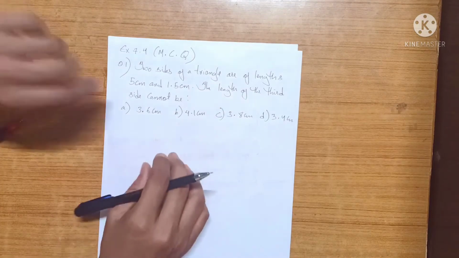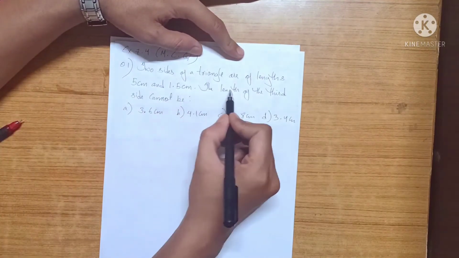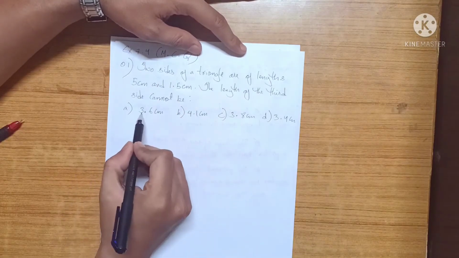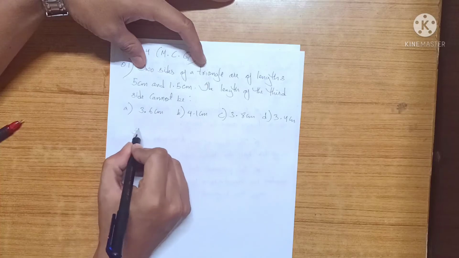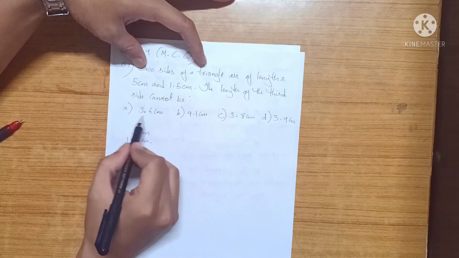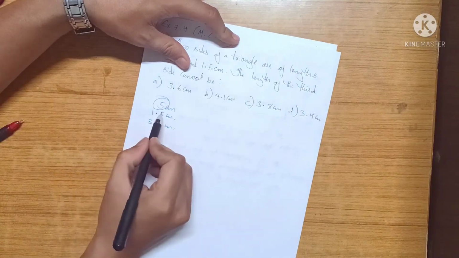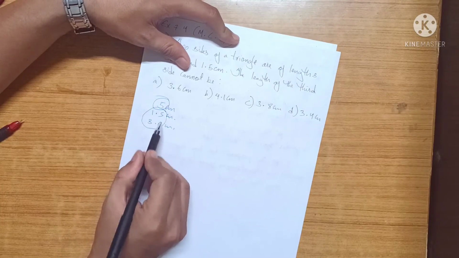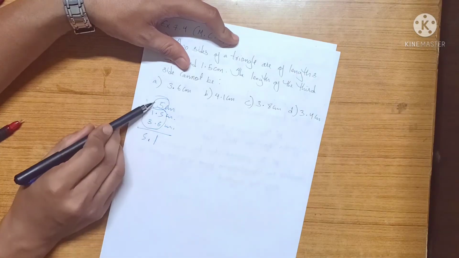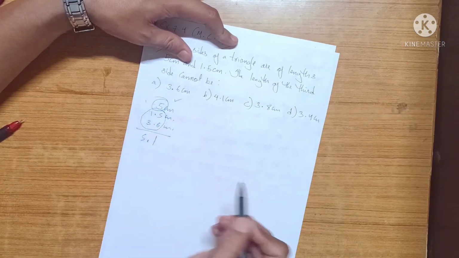So, two sides of a triangle are of length 5 centimeter and 1.5 centimeter. The length of the third side cannot be. Okay. So, if one of the sides is 5 centimeter, I'll just write here. The other one is 1.5. And if we're supposed to do this, 3.6, then the longest one will be this one, right? So the shorter two, if we add them up, it will be 5.1. It is still longer than 5, so this is possible to draw a triangle.